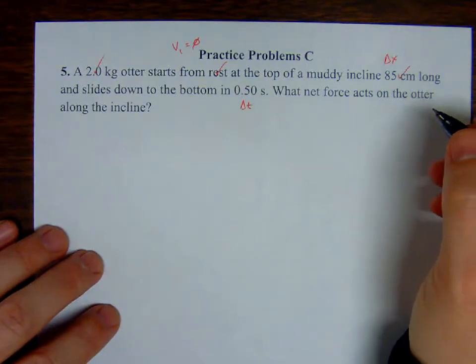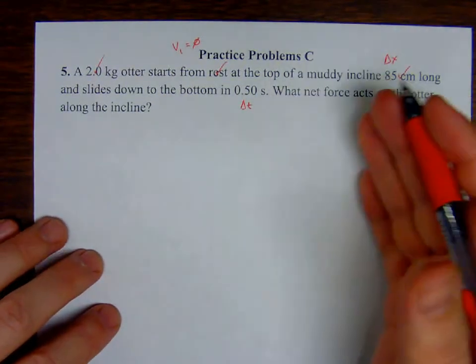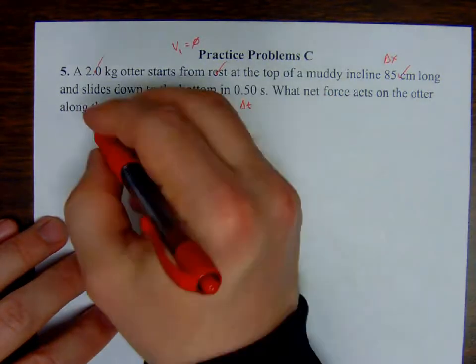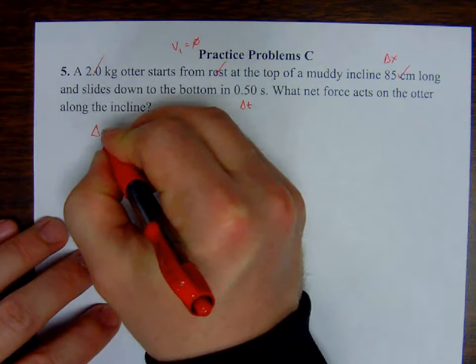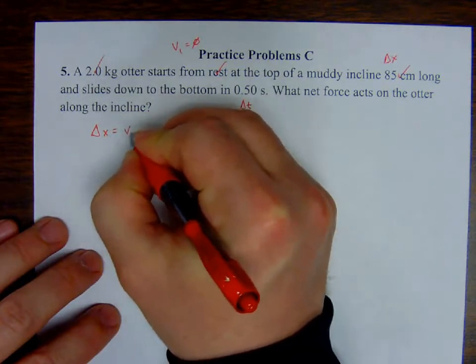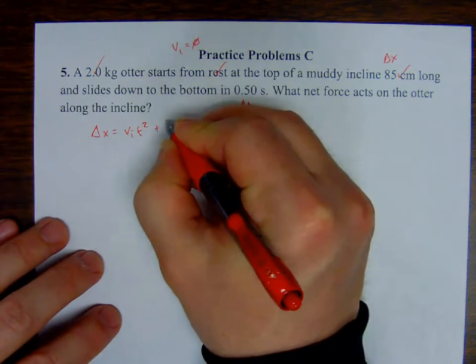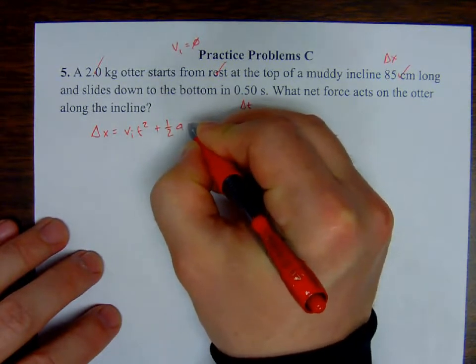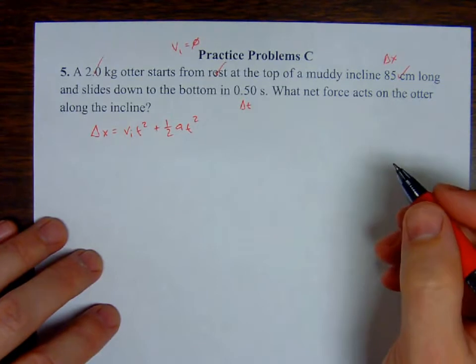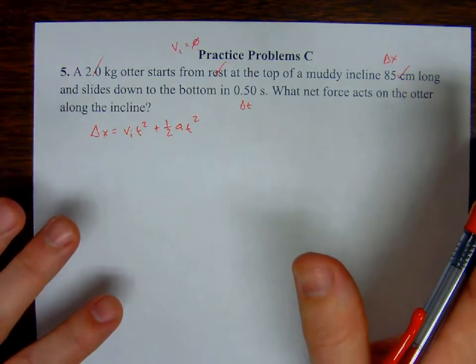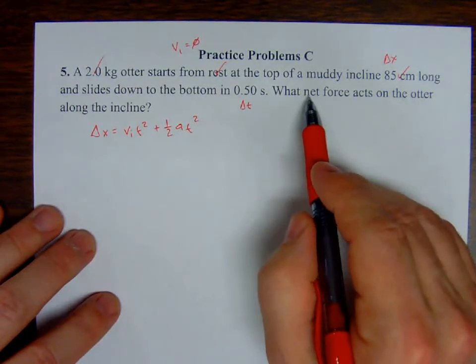So just looking at what we've identified so far, I'm hoping you're at least thinking about this old kinematic equation here. At least be thinking about it for now. What net force acts on the otter along the incline?